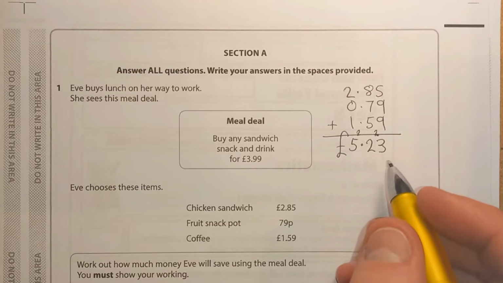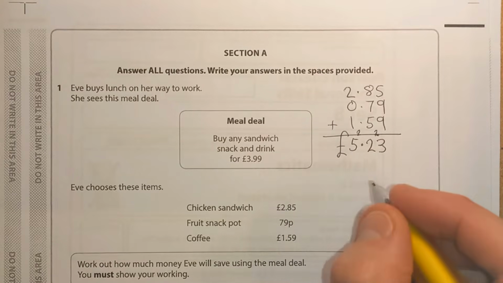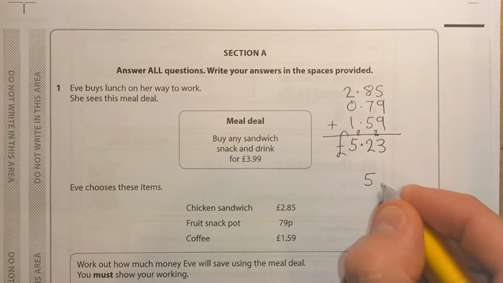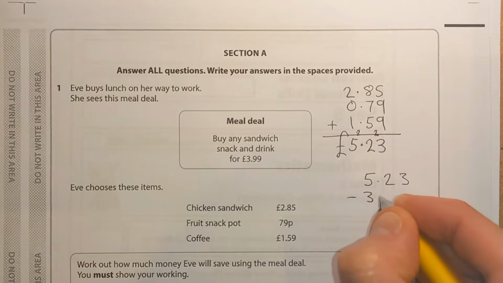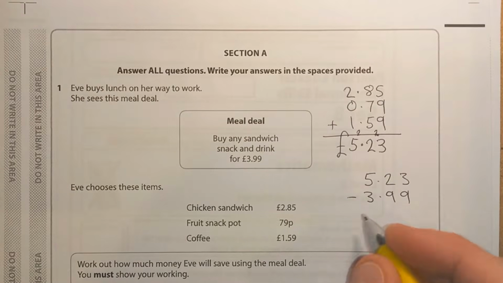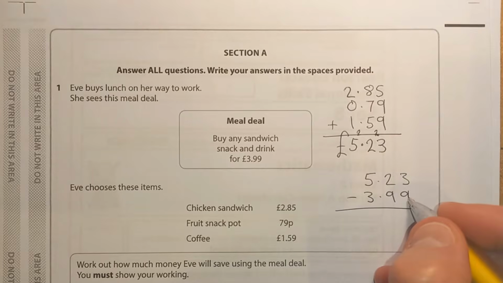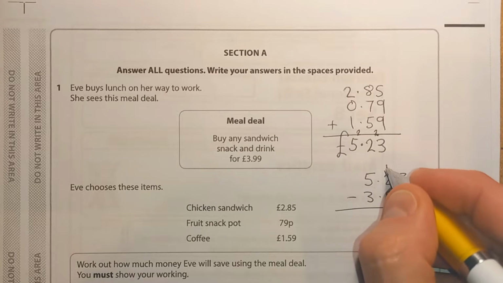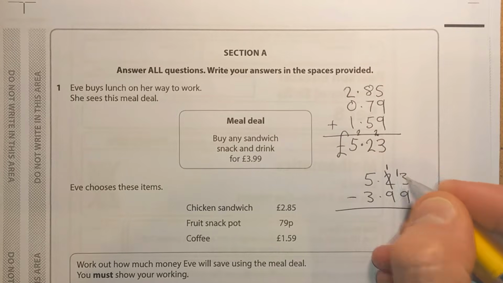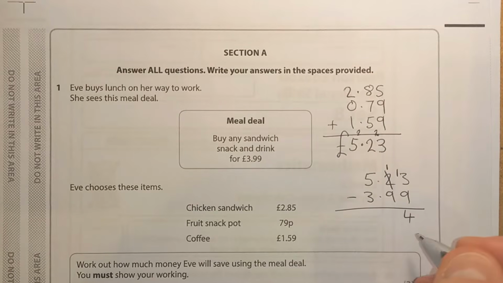We want to know how much money Eve saved by using the meal deal price of £3.99. So we're going to do our £5.23 minus £3.99. Okay, so I'll say 3 take away 9. Well, we can't take 9 away from 3 because 9's bigger. So instead we can take 1 from the 2. So reduce that down to 1 and we make this 13. So 13 minus 9 is 4.